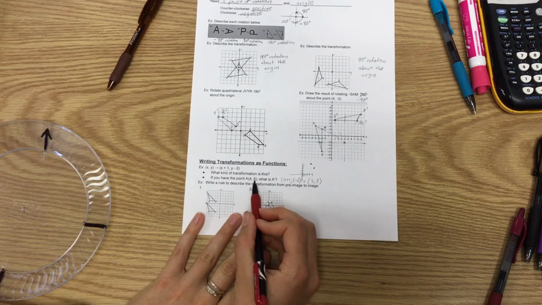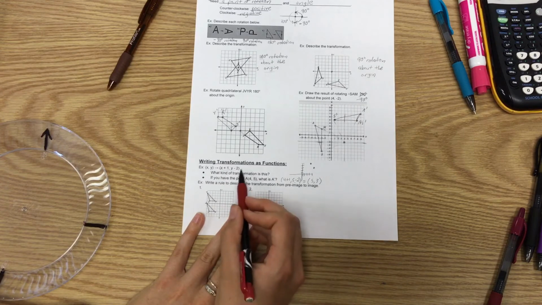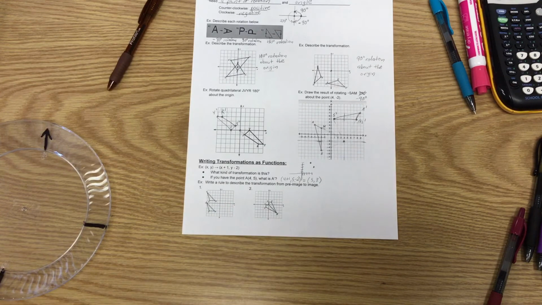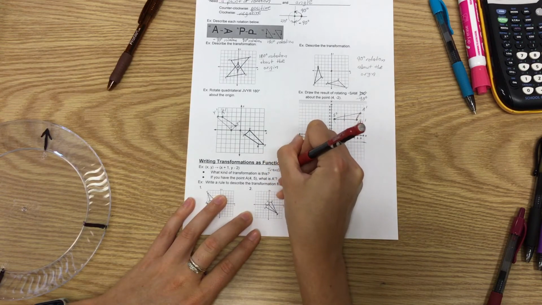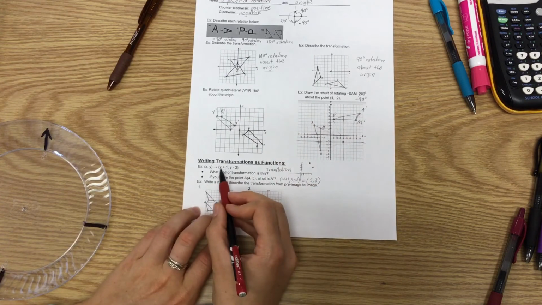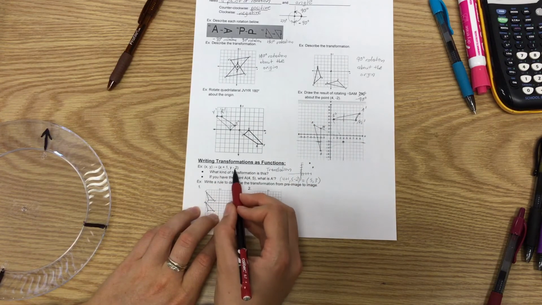Basically, you could just plug in the point for x and y and see what you get out, just like a normal function. This transformation is a translation, a slide, because you basically shifted everything right 1 and down 2.